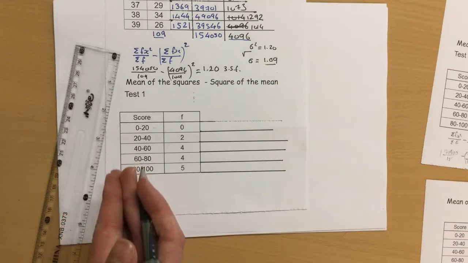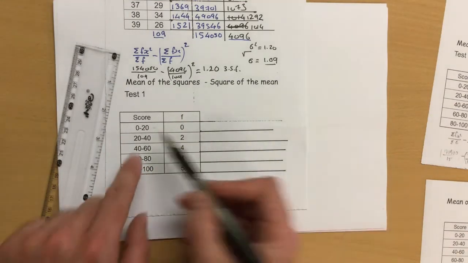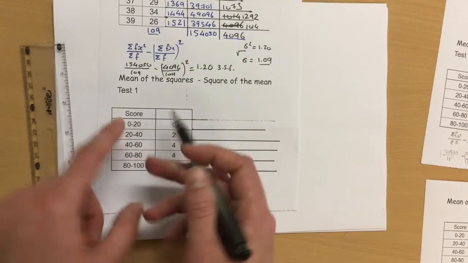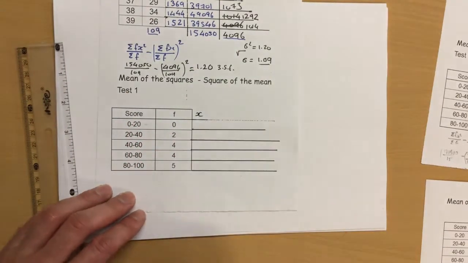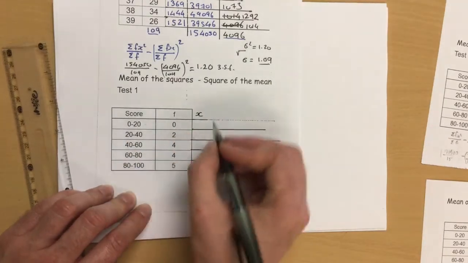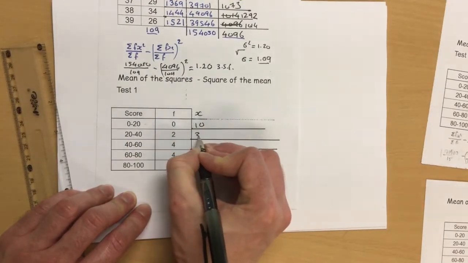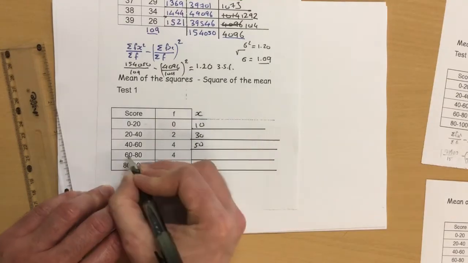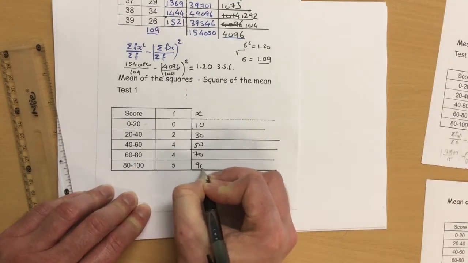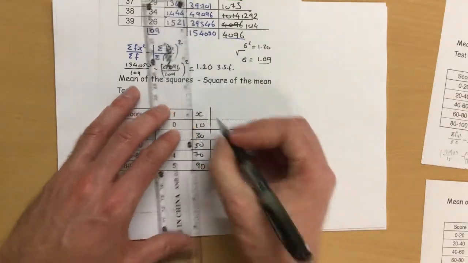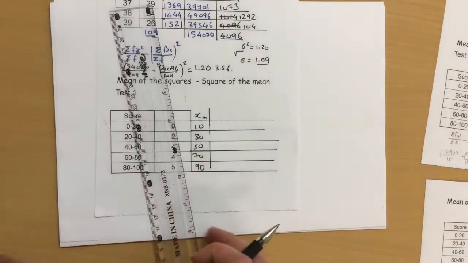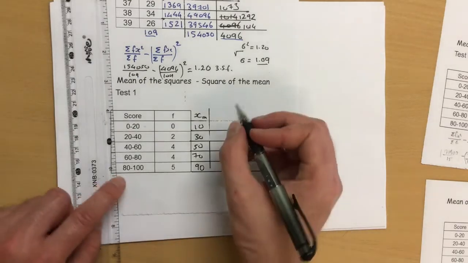Now, with group data, find the mean. Because there's no particular number we use, we're going to use the midpoint. It's the best guess we've got. It's kind of the average of those. So the midpoint of this is 10, 30, 50, 70, 90. I'm calling it X, some call it XM, it depends on your preference.